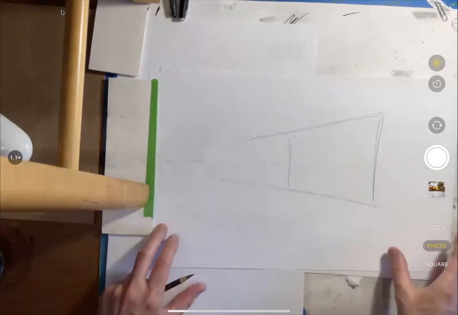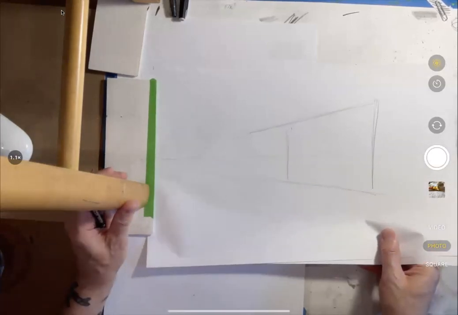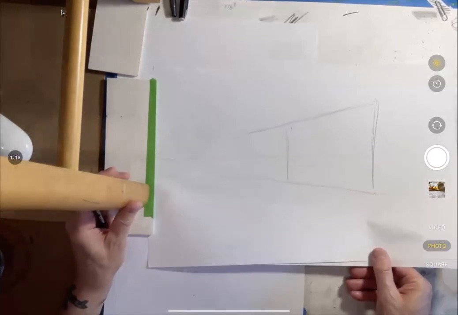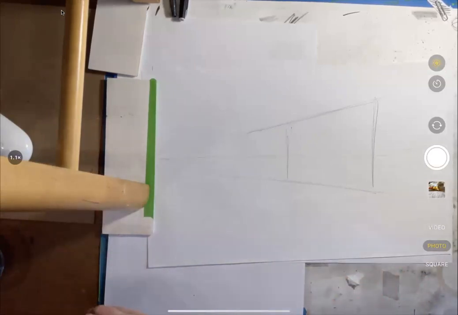Okay, that was crooked. All right, that's a little bit better.